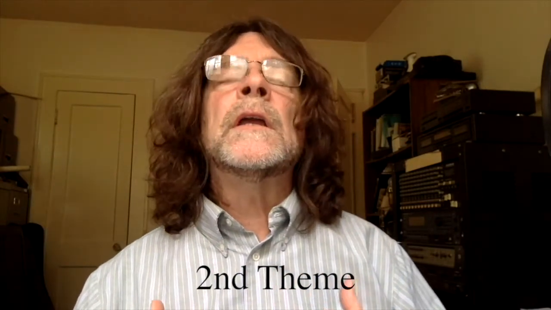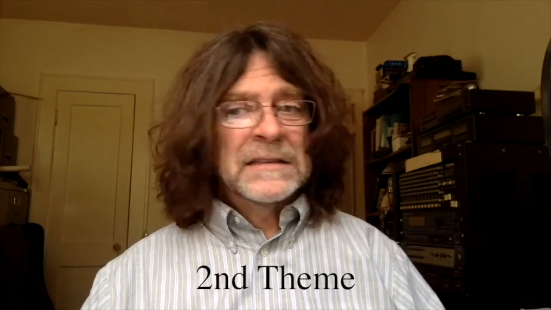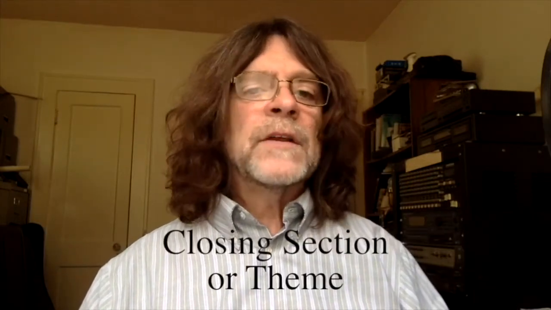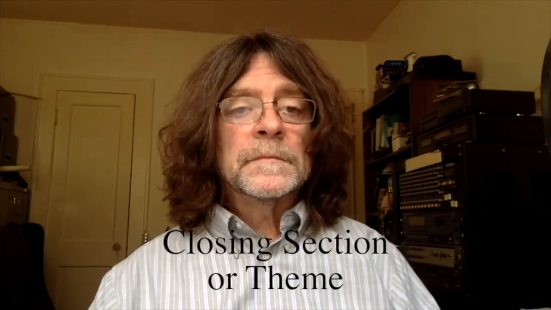Then you have this second theme in a new key area, and it's usually contrasting. It's very lyrical. The first theme maybe is rough, and this second theme is very lyrical, soft in nature maybe, but it's usually contrasting from the first theme. Then after that you have a closing section in the key of the second theme. Then it repeats itself again. There are repeat signs, and it goes back and plays the whole thing again.